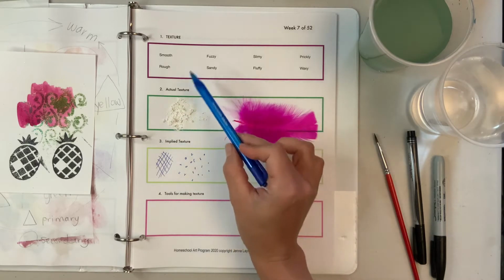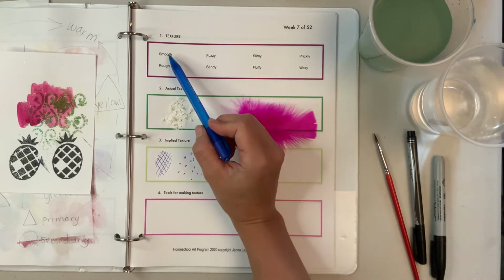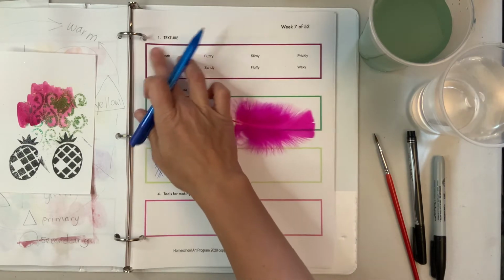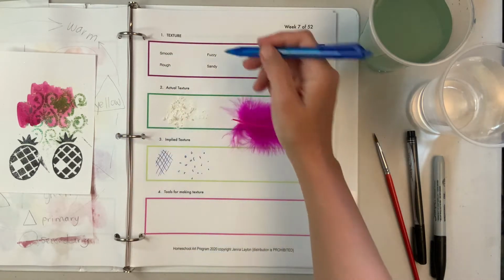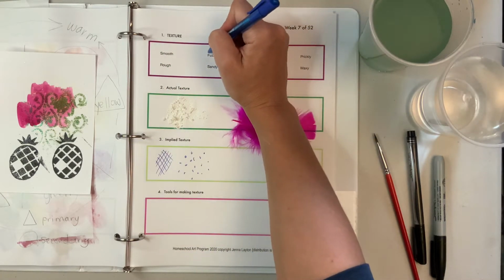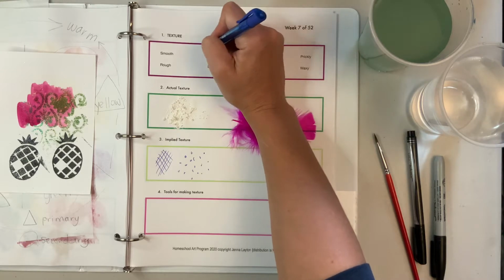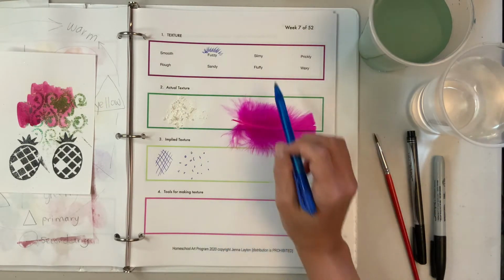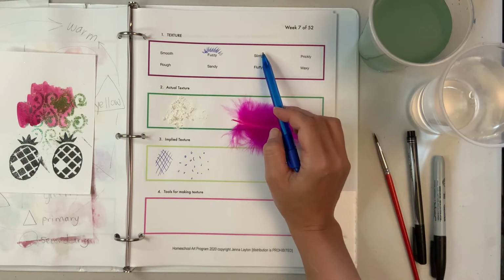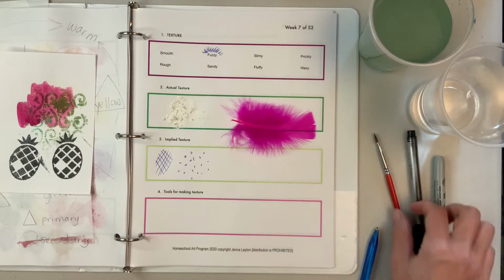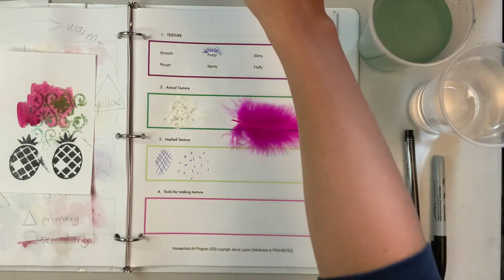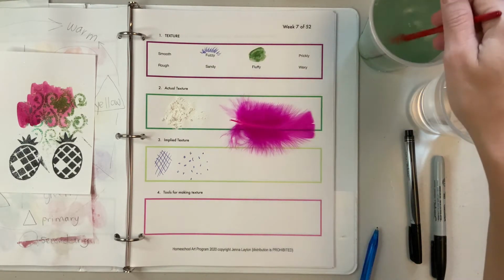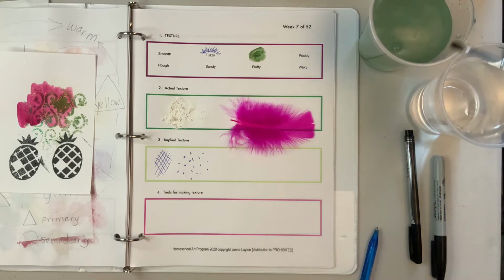Now, we can also describe all of these texture words. So if we wanted something to look smooth, I might just leave that plain because the paper is already smooth. Or fuzzy, like a teddy bear. Slimy, maybe I would use the color green because that's what it reminds me of. It's slimy, it's green and slimy. Prickly, I think of a cactus.